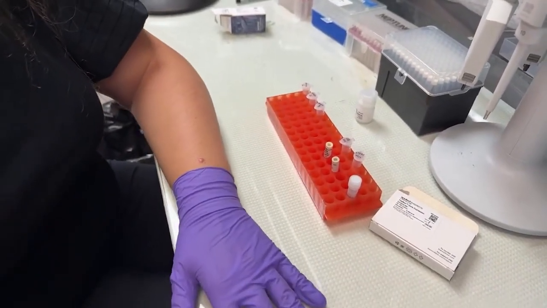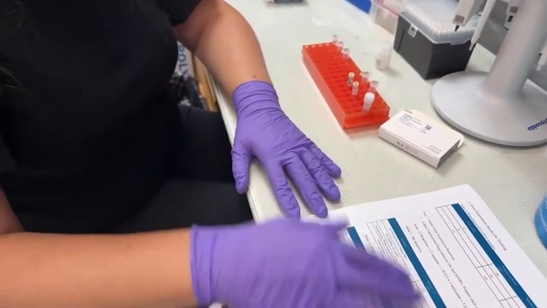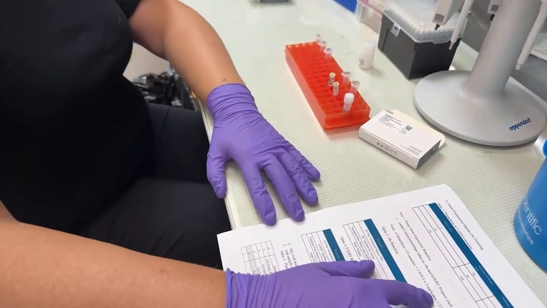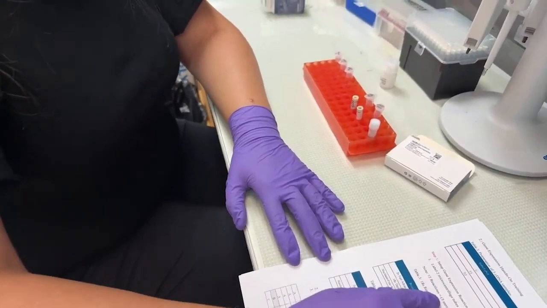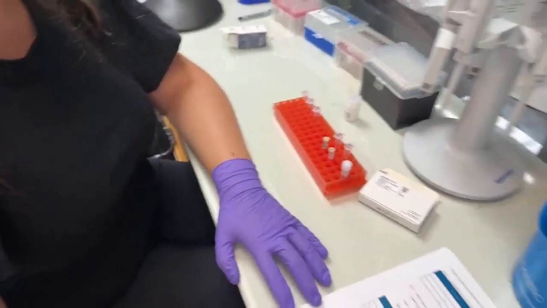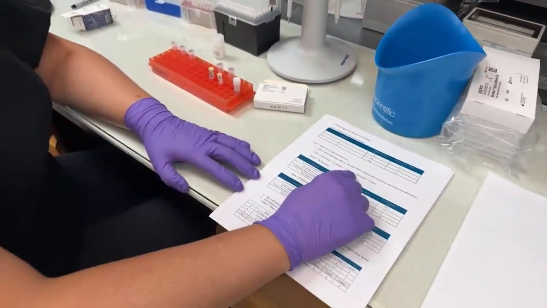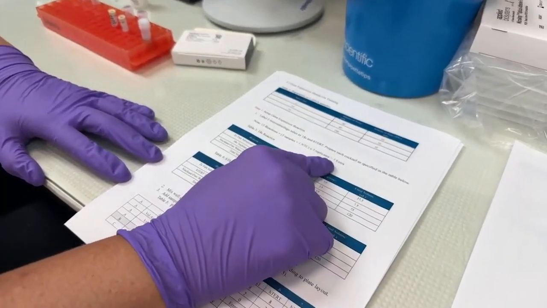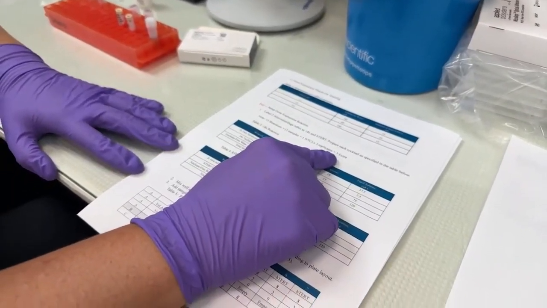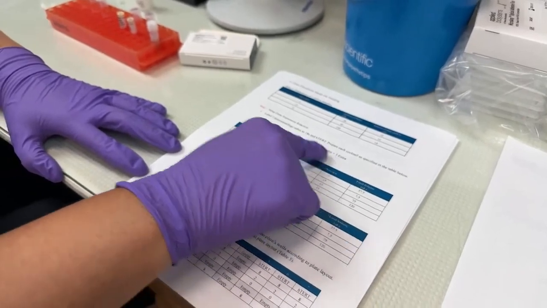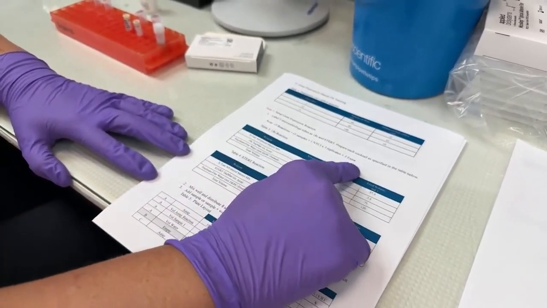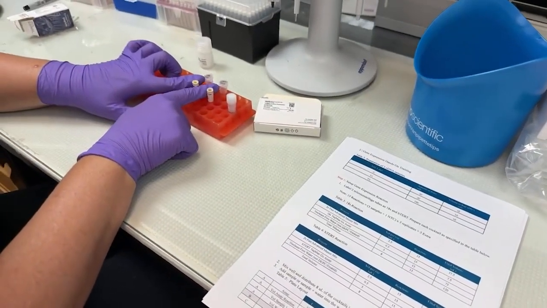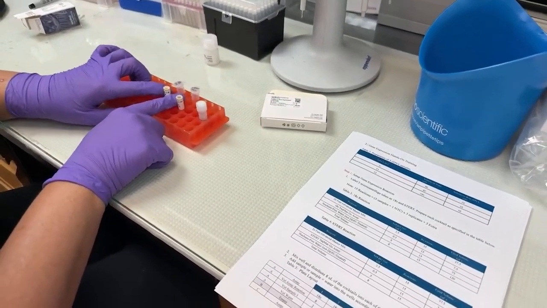So I'm going to make enough for all of my reactions plus some extras. We're going to have 3 samples plus 1 no template control. I'm going to run each of those in triplicate, so 3 replicates, and then I'm going to make a few extra just in case I have any pipetting errors. I'm going to make all of that in bulk for each of my 2 reactions, and I have 2 tubes prepared here, so let's get to it.